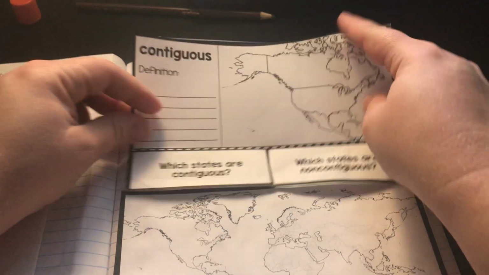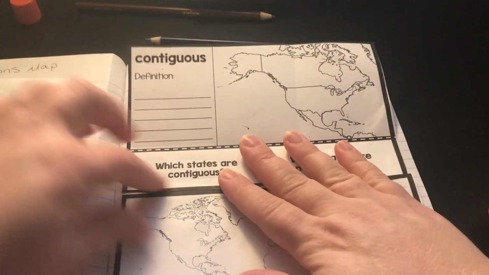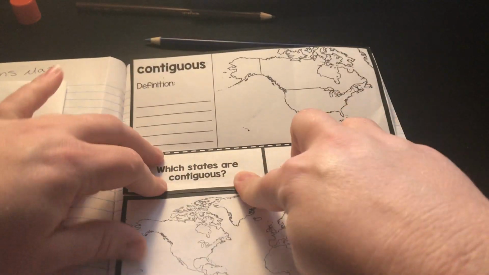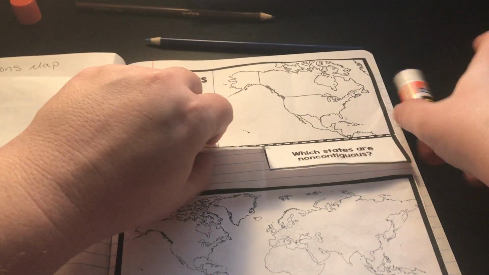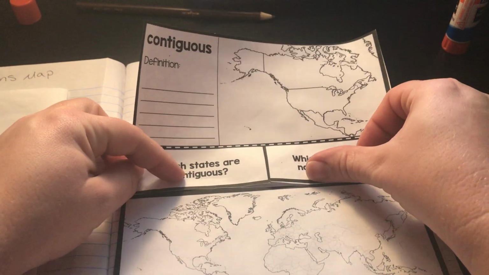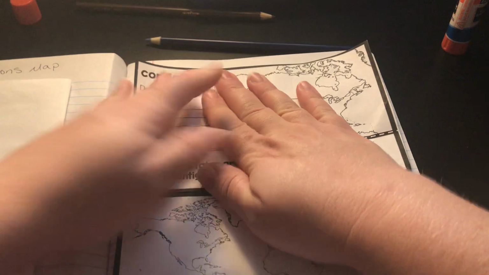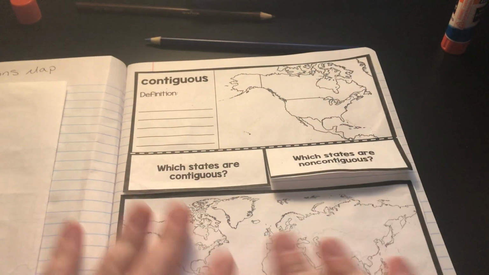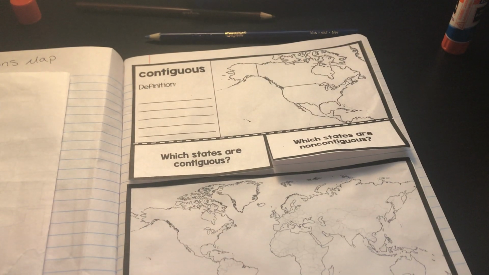Then we're going to take where it says contiguous, and we're going to put that right down next to, just as close as we can, and then we're going to glue this whole section down, and we're going to put it down right next to the territory, so that way we have plenty of room to get all of the information.